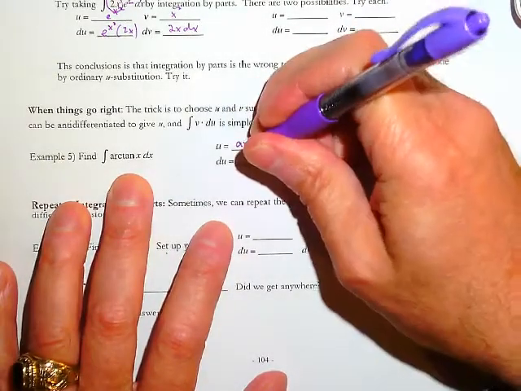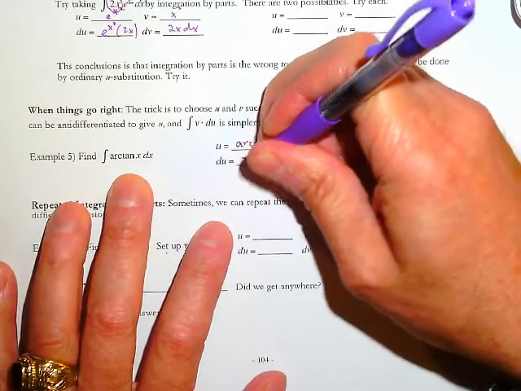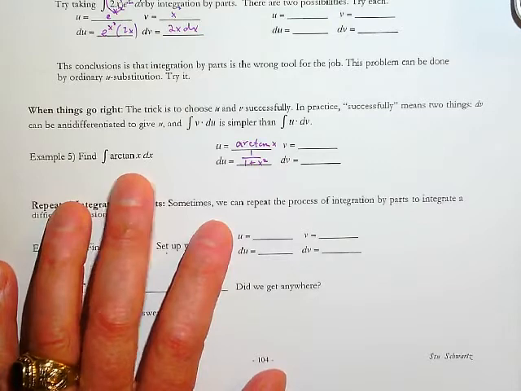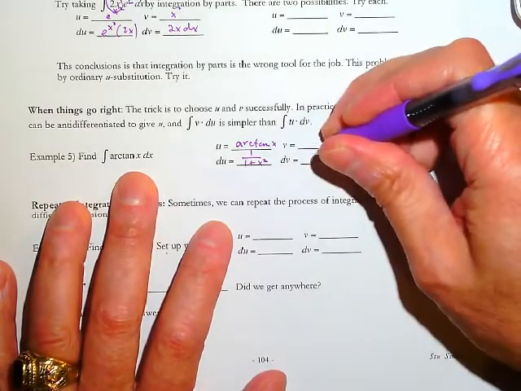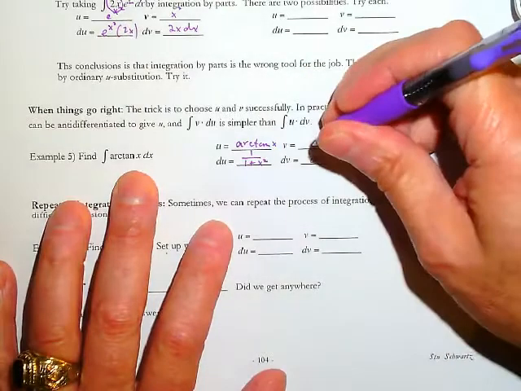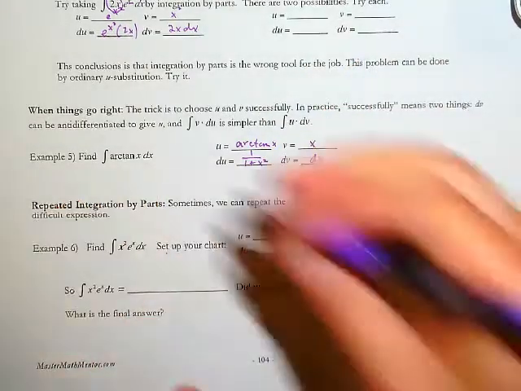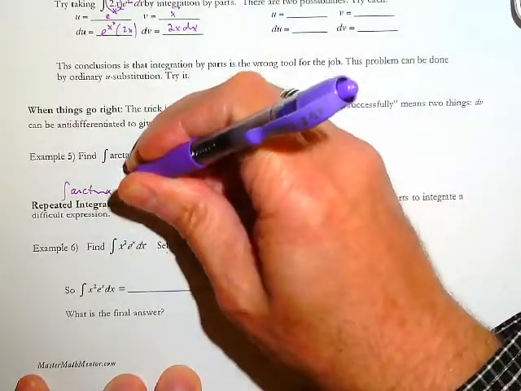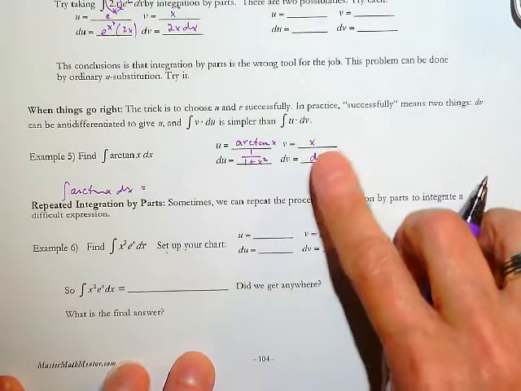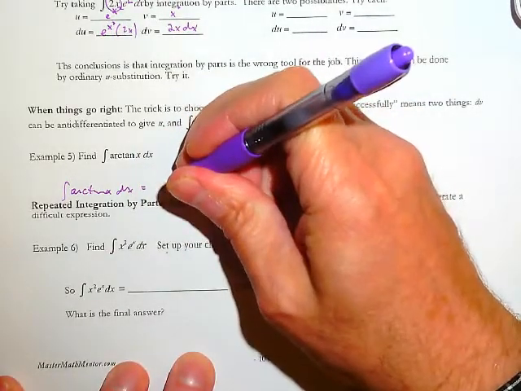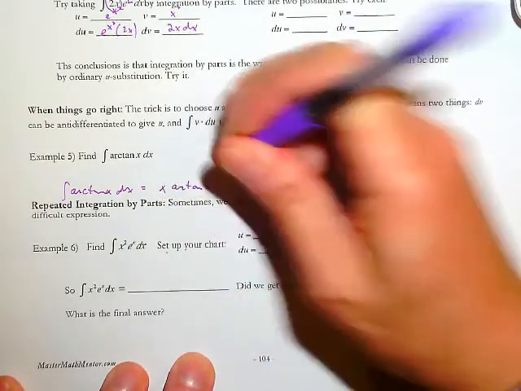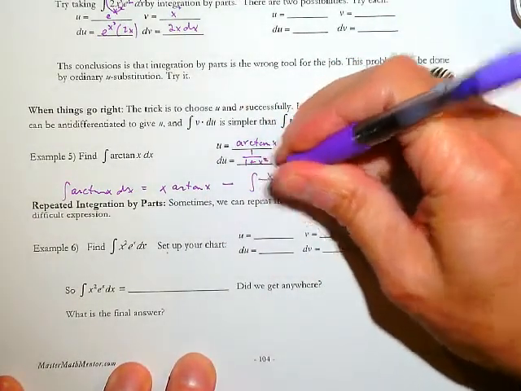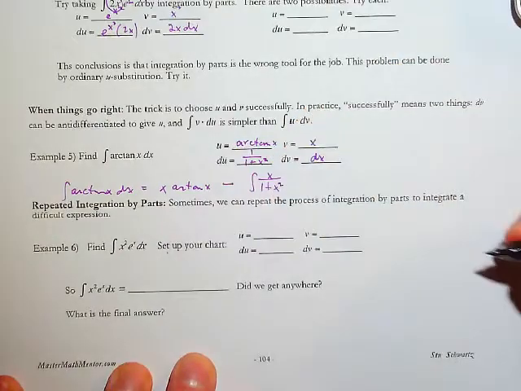Yes, you would need to still know the derivative. That's 1 over 1 plus x squared for arctan of x. dv, well, what's left? dv is going to be dx, so v would just be x. The integral of arctan x dx equals uv, so x arctan x, minus the integral of v du, x over 1 plus x squared dx.